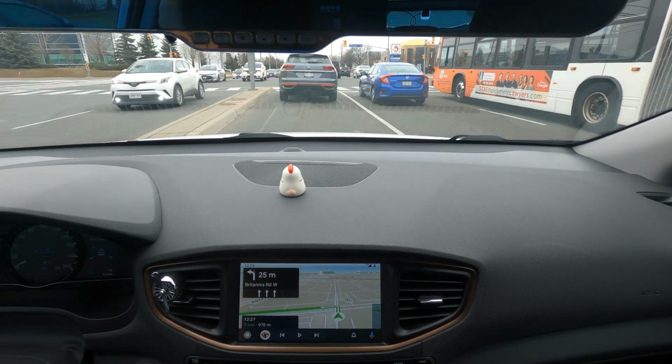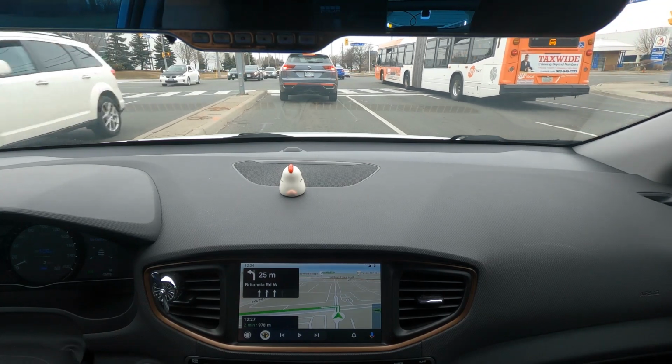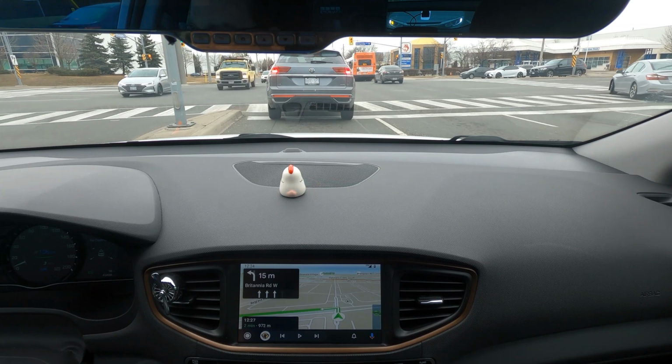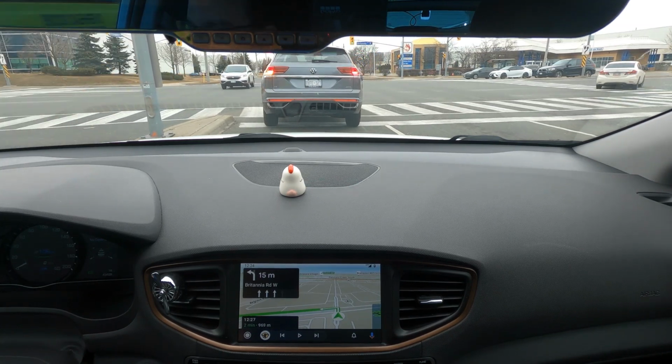That's an ugly BMW. What the heck was that? That's such an ugly car. Looks like somebody punched it in the nose.